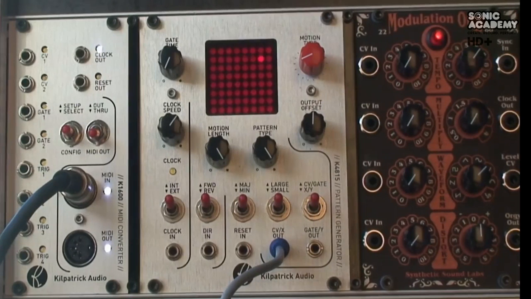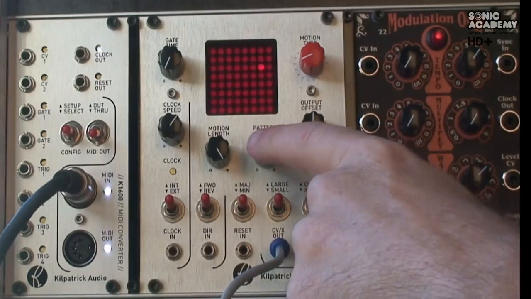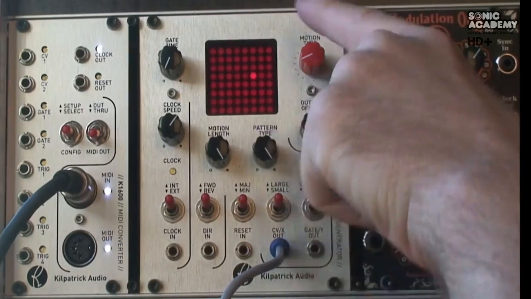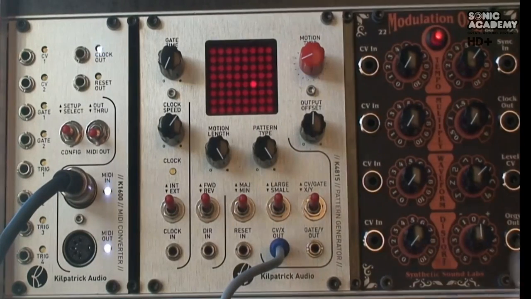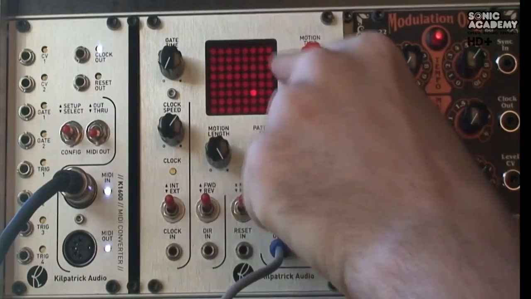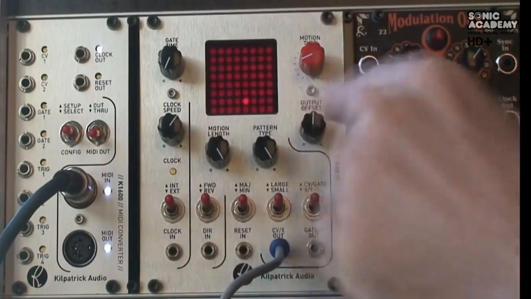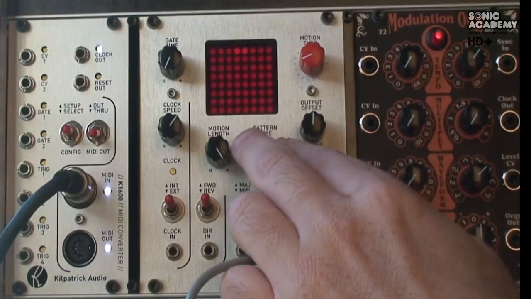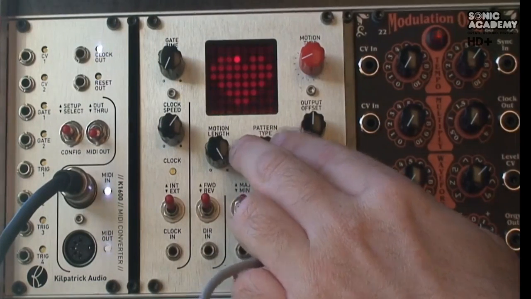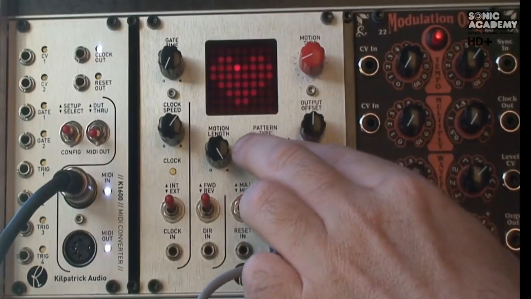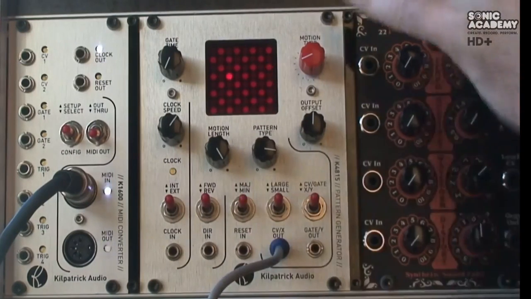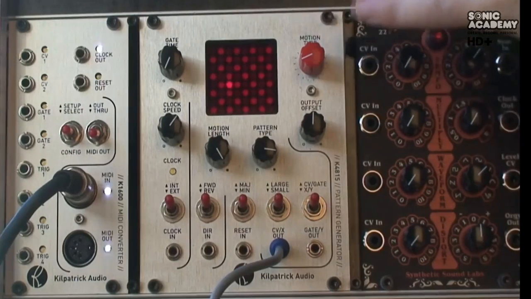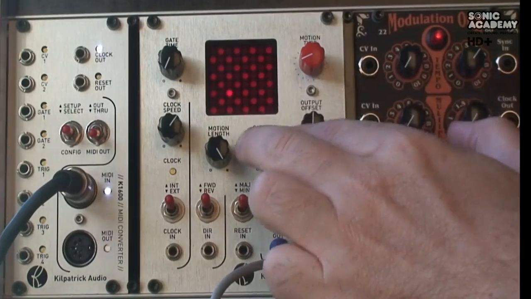And these are the important controls here: pattern type and motion type. Now, pattern type just cycles through various active patterns. Each red LED is an active stage, but once you start changing the patterns, you'll see there's a heart-shaped one. You can start seeing some empty stages, and these are obviously rests.